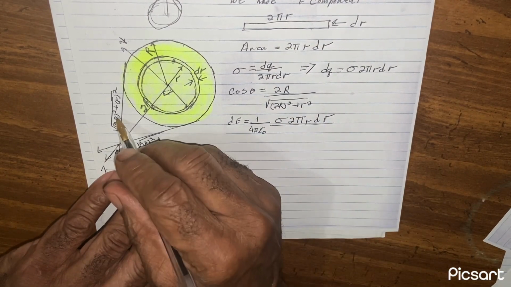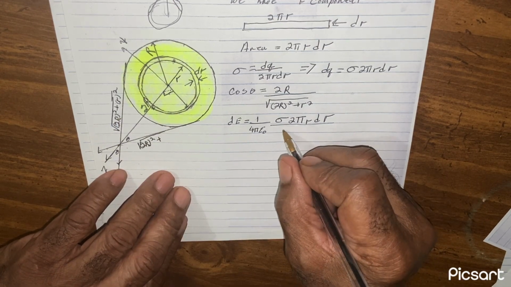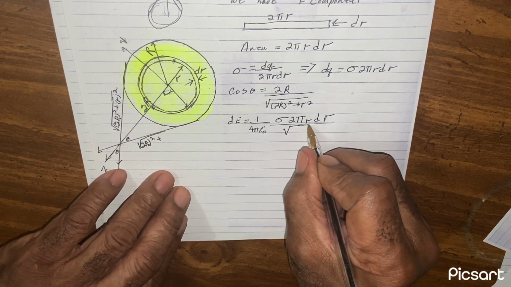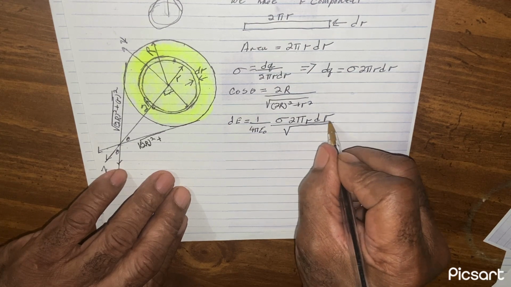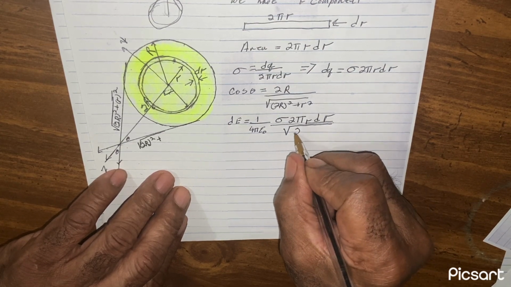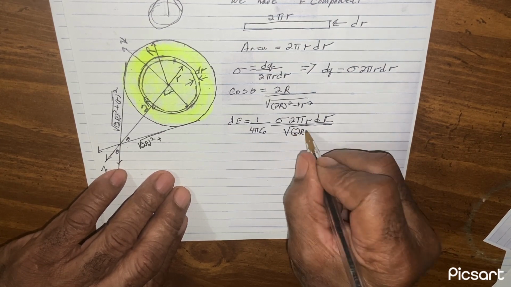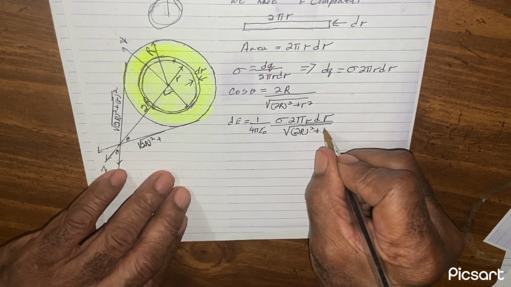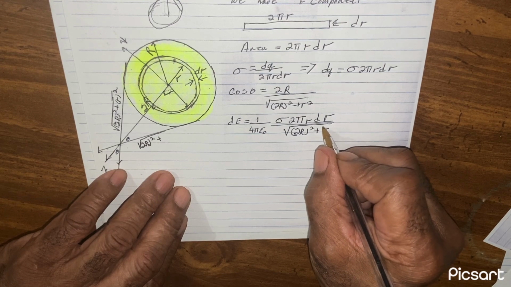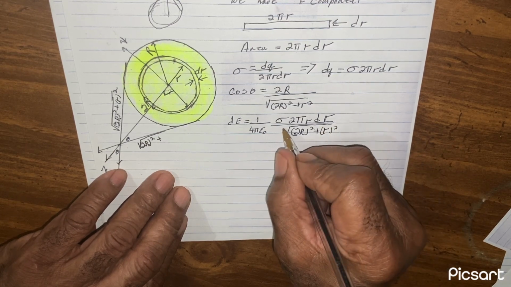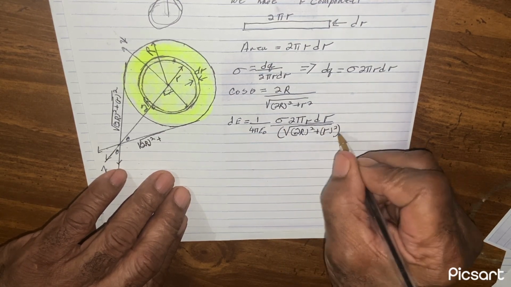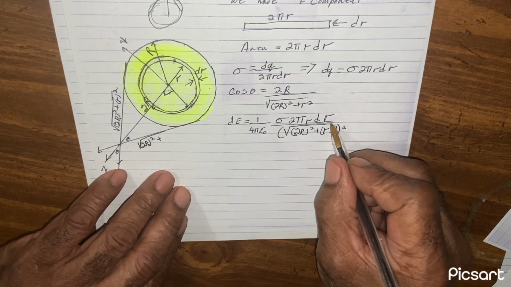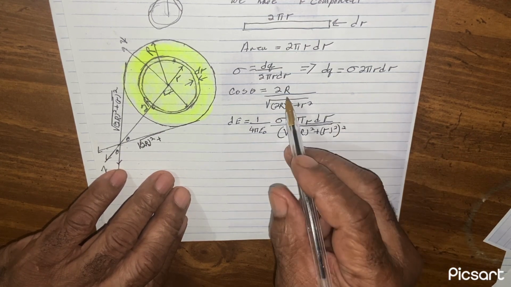So we got r squared, which is going to be the square root of 2r squared plus r squared. And this whole thing is going to be squared times the cosine of theta.